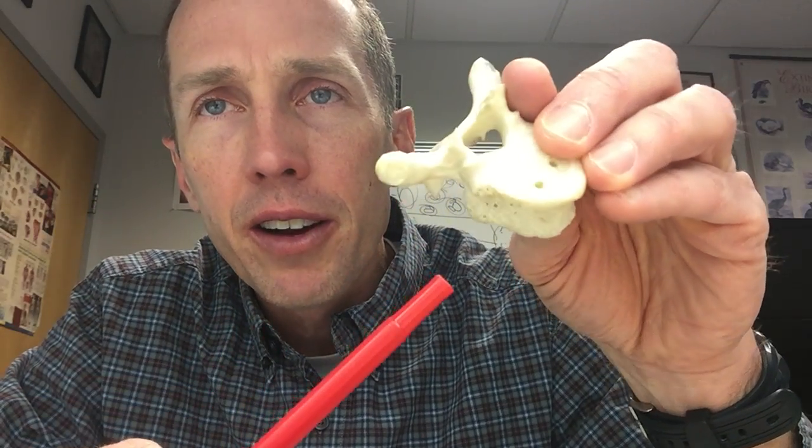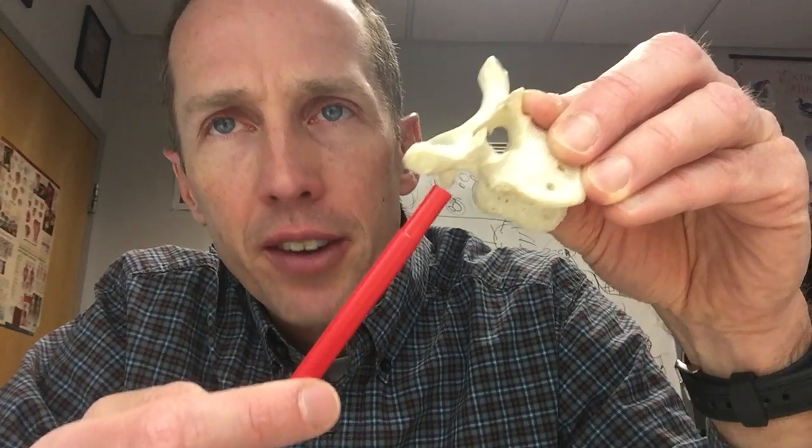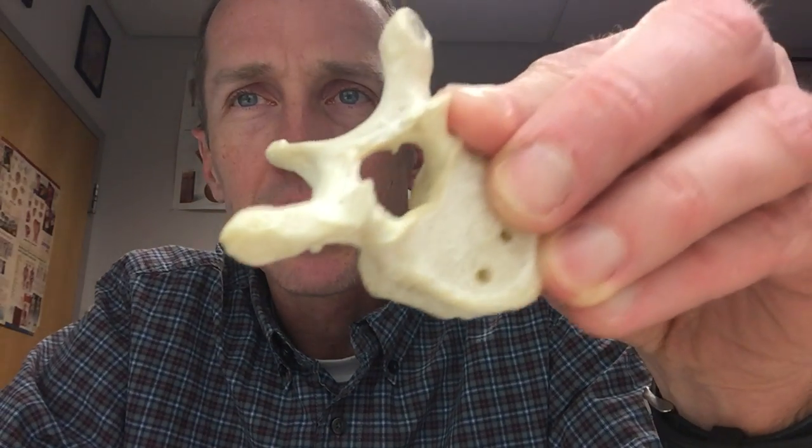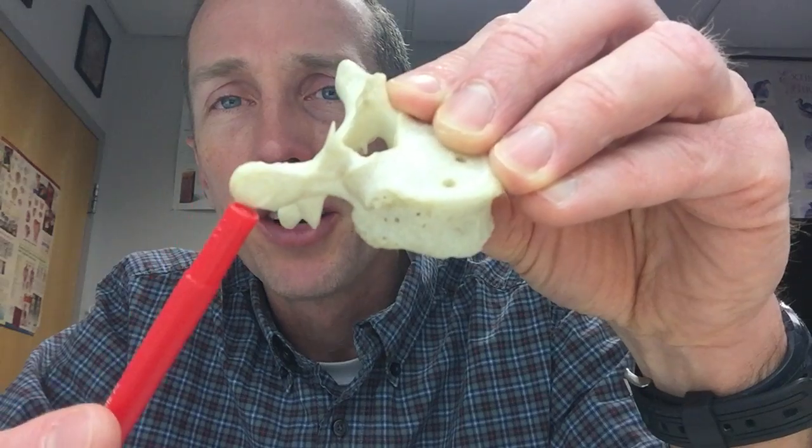We see another one, if we can turn it a little bit, right there. That is where the tubercle of the rib is going to articulate. So the rib's going to come in and articulate with that. So right there, transverse costal facet, that little smooth region. Can you see that? Without it getting too blurry? I don't know. There it is.